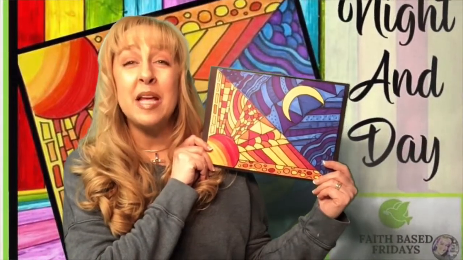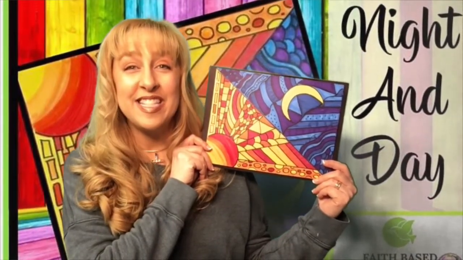This week we're going to explore the book of Genesis, when God created the entire universe and everything in it in 6 days and rested on the seventh. On the fourth day, he created this: day and night. We're going to create it with markers and white paper, but we'll get to that really soon. So gather your supplies and meet me back here in just a moment. See you soon.